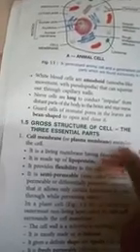So we can see the cell membrane, its internal structure I showed with a diagram. It is made up of lipids and protein, so it is known as made up of lipoprotein, we can say. Then because of the lipids and protein present, it provides flexibility to the cell.